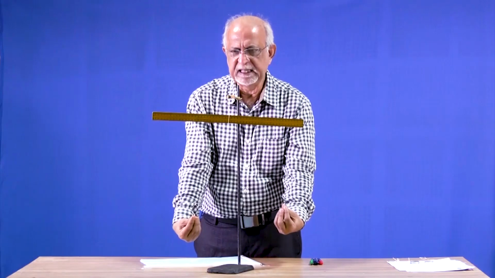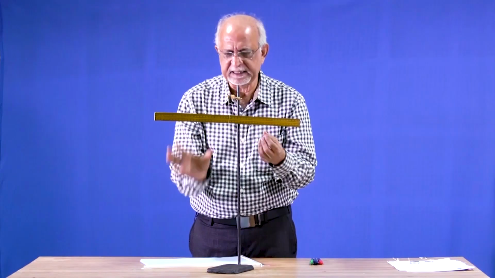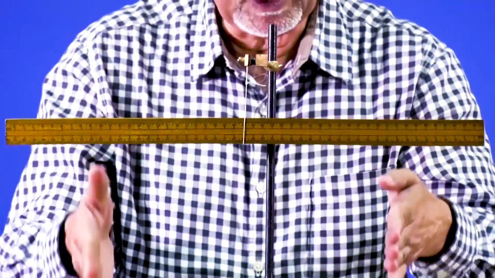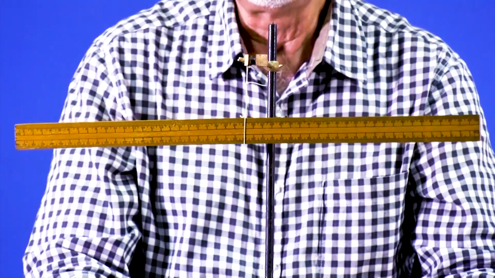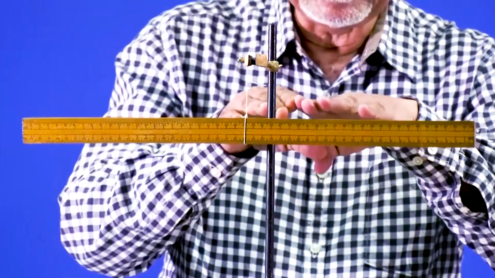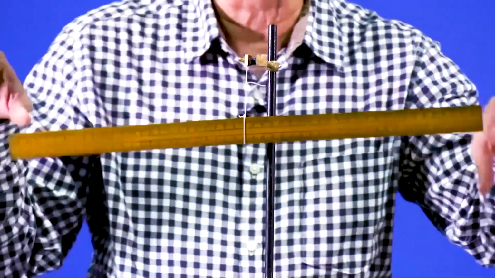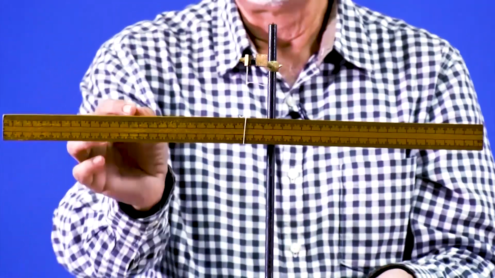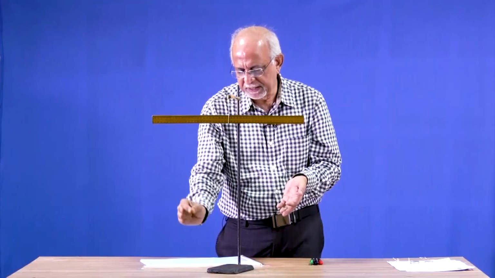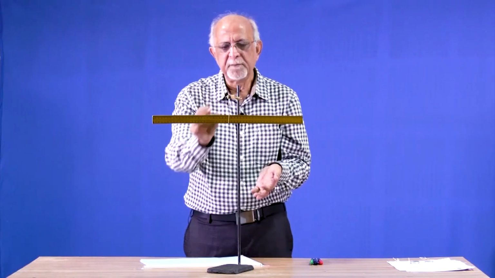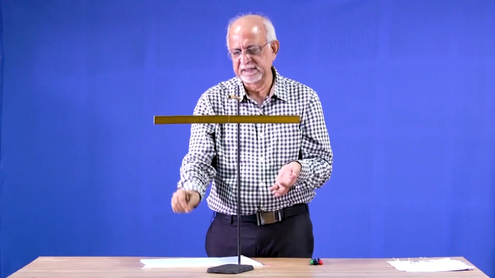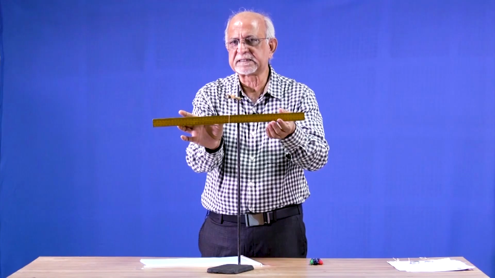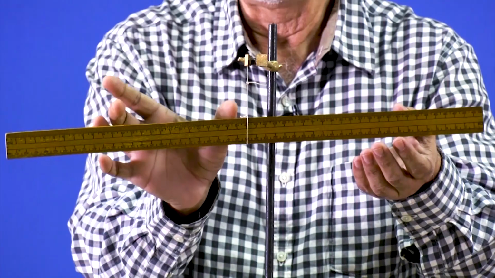These two weights cannot balance each other. Weight of this part and weight of this part are actually parallel to each other. Then how come they are in an equilibrium position, the scale is in horizontal position? That is because the weight of this part produces a moment, because weight is essentially force and this is the distance through which the weight acts.